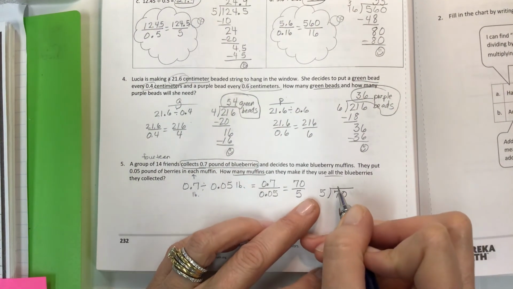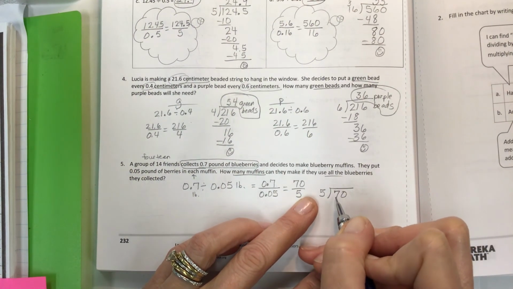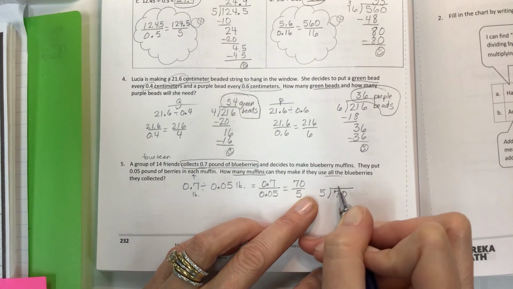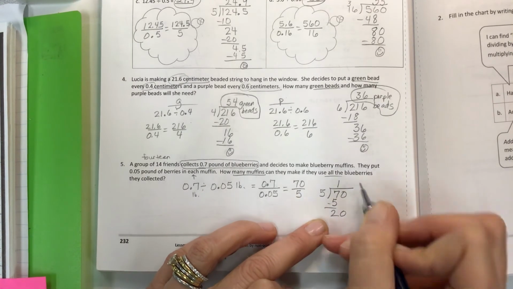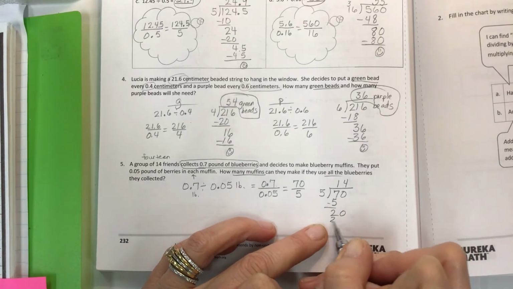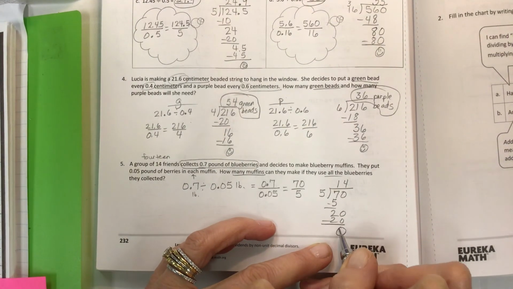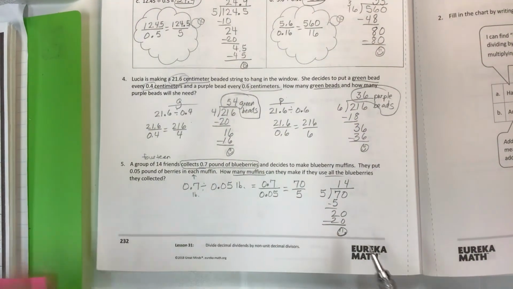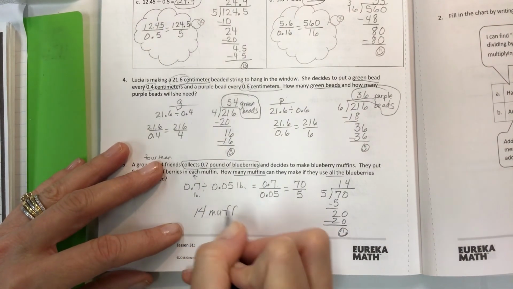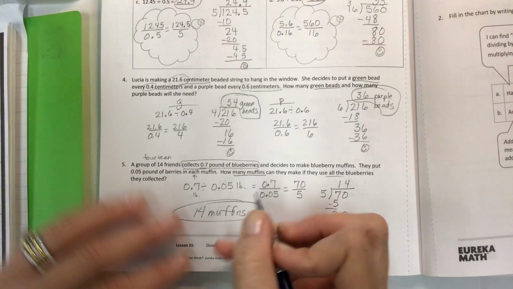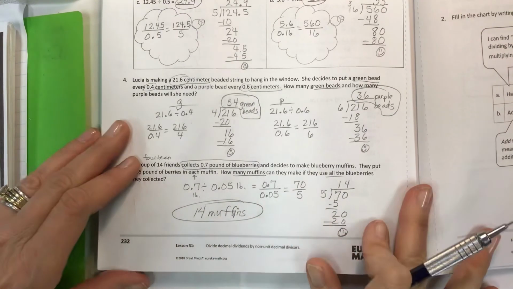Okay? And here is where you get to finish strong, do your division with your standard algorithm. 7 divided by 5 is 1. Multiply, subtract, compare, bring down. Divide, multiply, subtract. Hello, Bob. Nothing left but a happy guy with 0, and that means 14 muffins. Hooray, delicious. Makes me want to go home and bake.